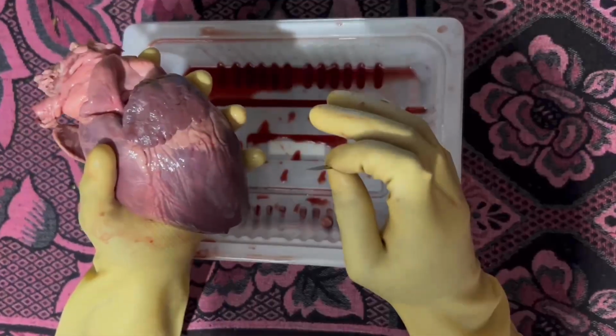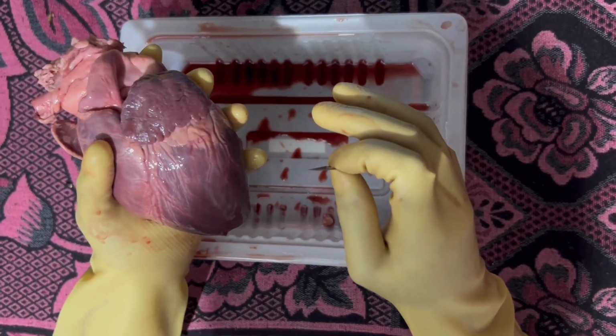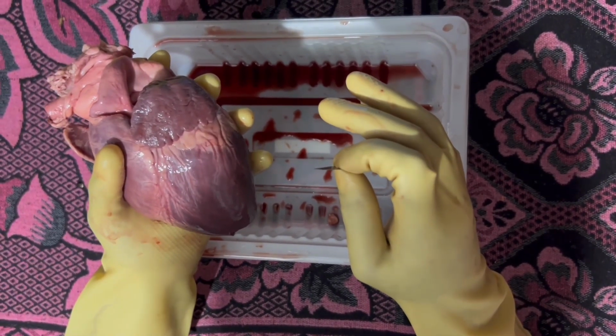Now that we are done with the external parts, we will dissect the heart and also see its internal parts and how it works.